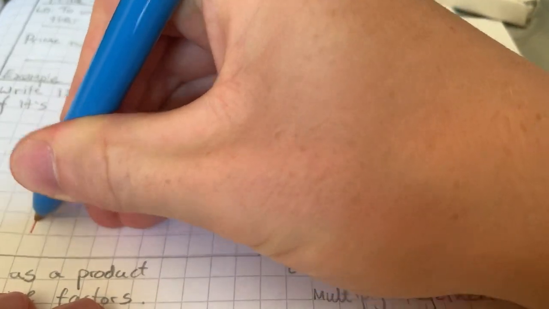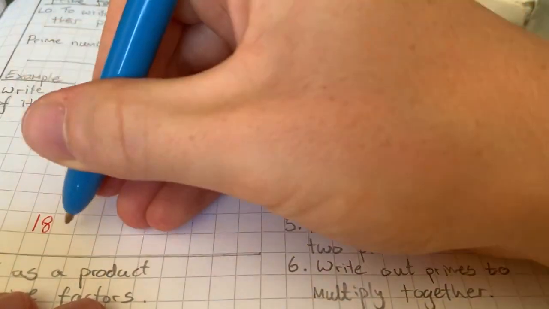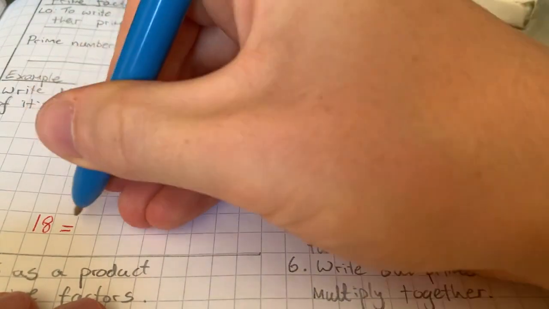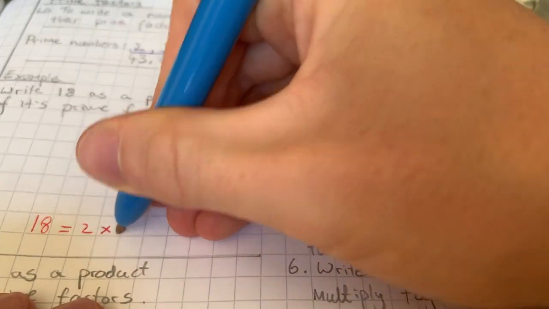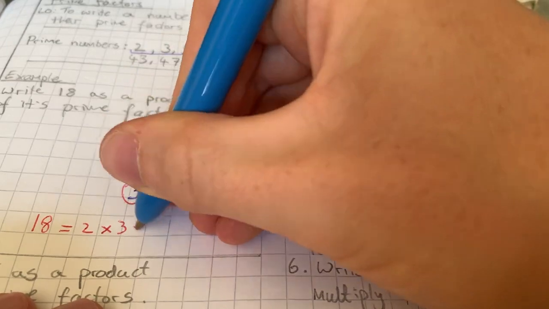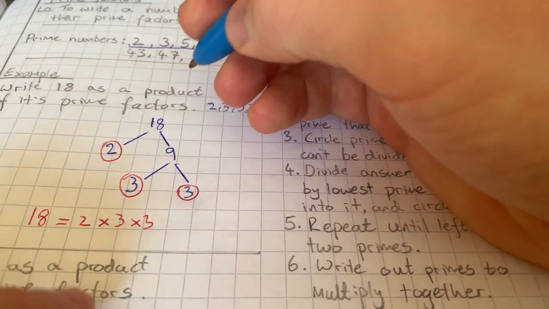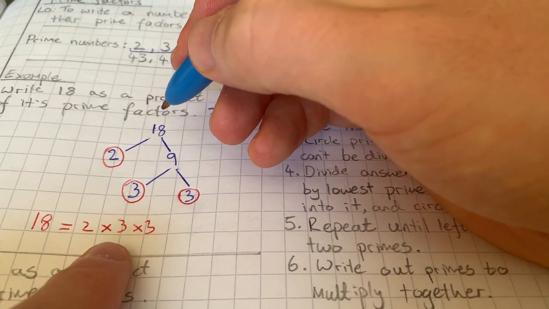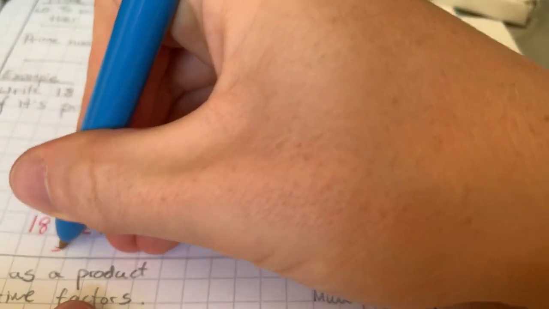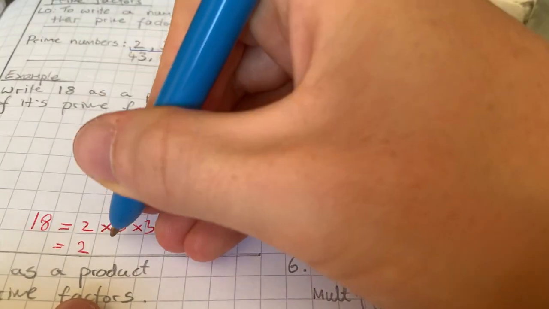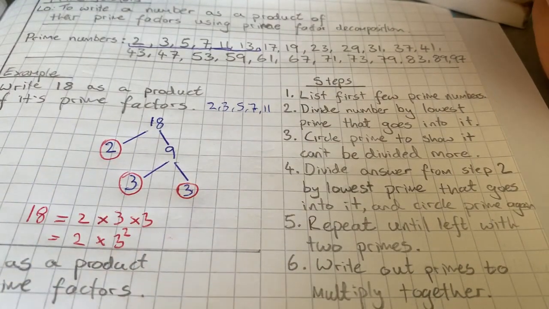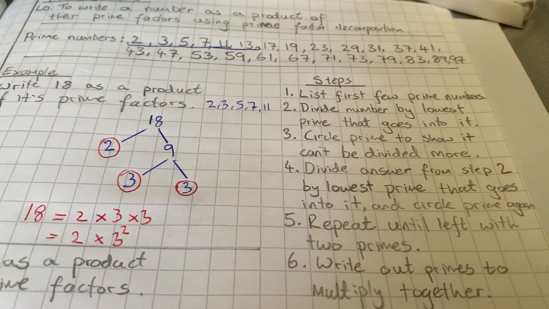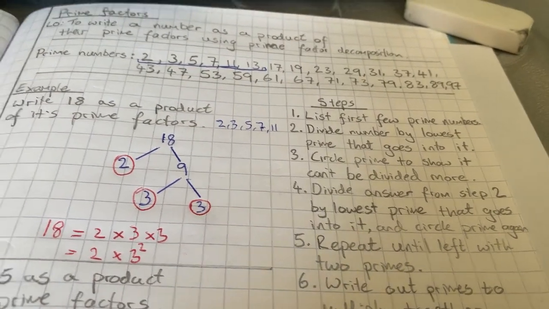So it will be something like this: 18 equals 2 times by 3 times by 3. And you can write it in index form, it depends on the question. So that will be 2 times by 3 squared. And that is 18 written as a product of its prime factors.